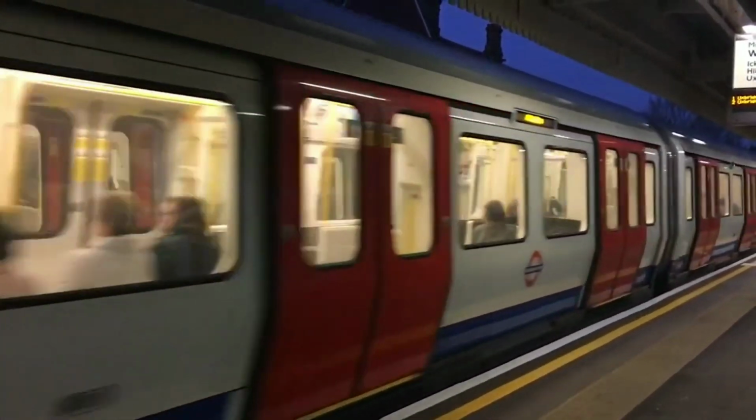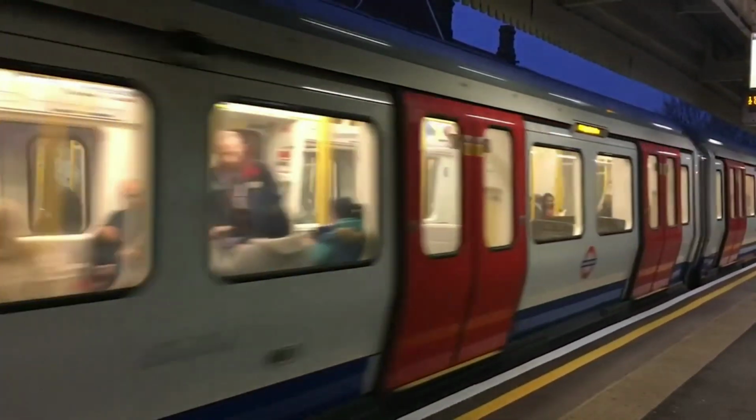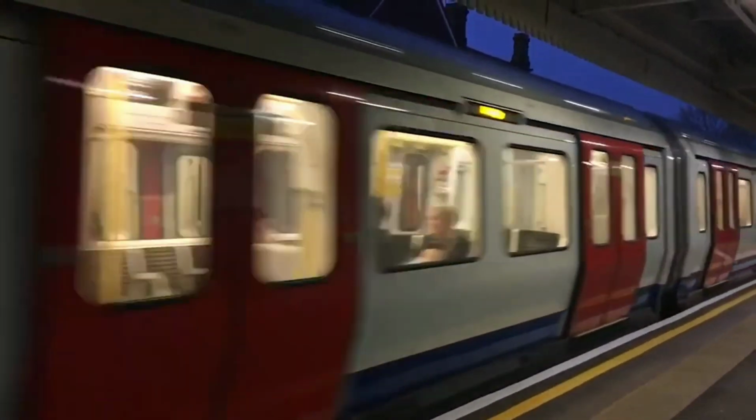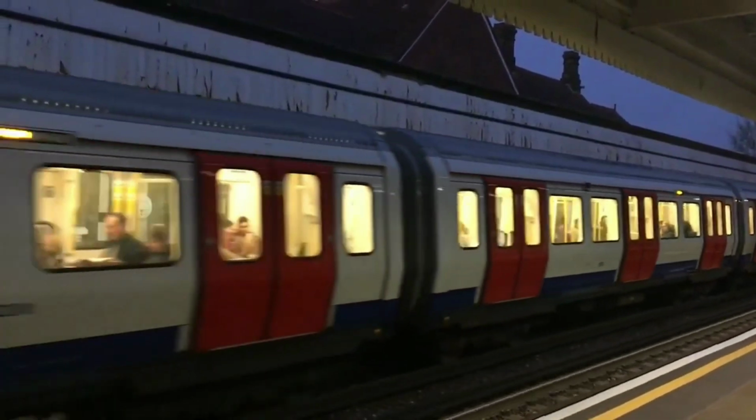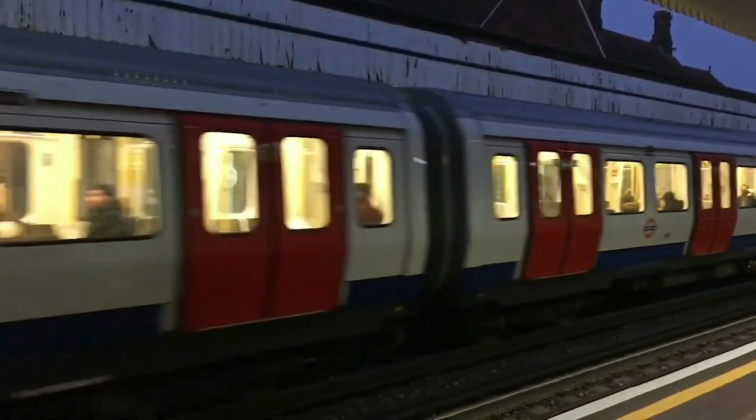Hey, I'm Grady, and this is Practical Engineering. On today's episode, we're talking about how engineers stabilize tunnel excavations to keep them from collapsing.